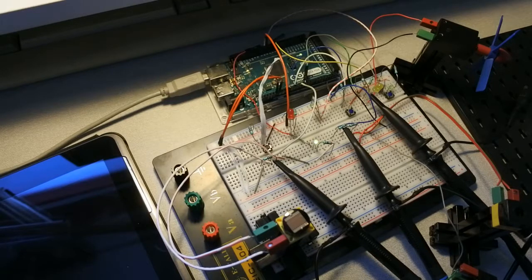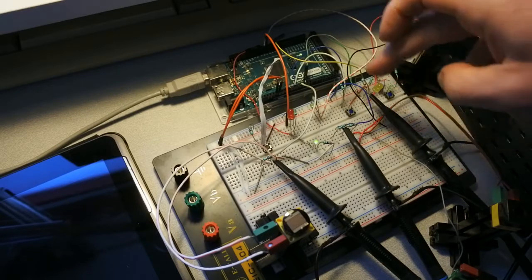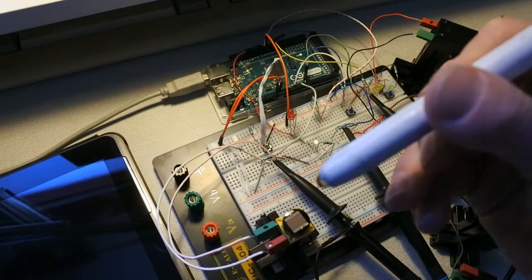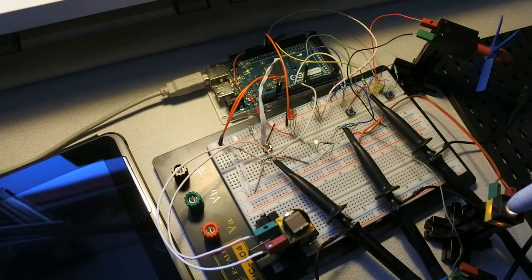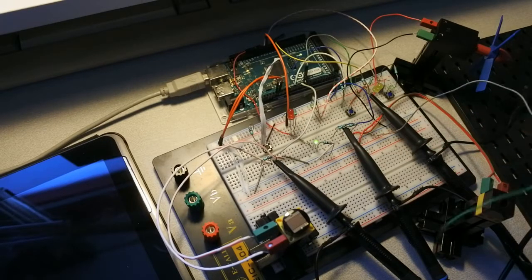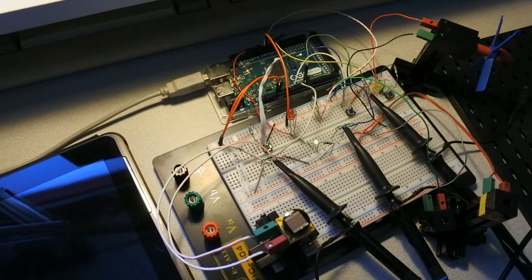So maybe I should just use another switch and another port to control it instead of this, because yeah, it's nice to use this one. It works, but yeah, controlling it is better, nicer. And given the time still left for this video, I guess it's something for next time.